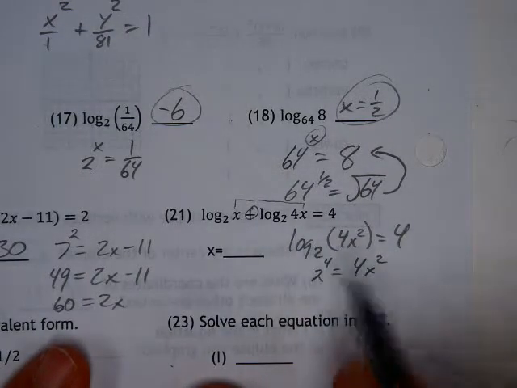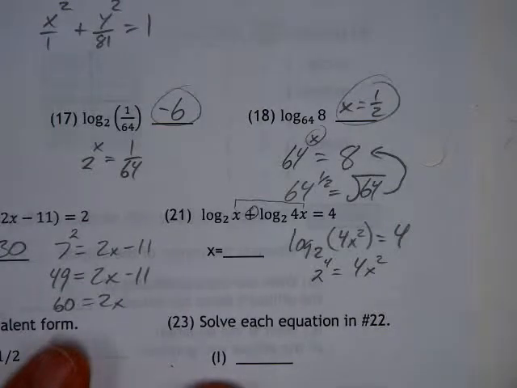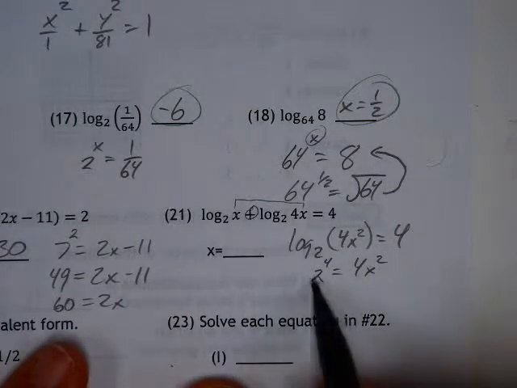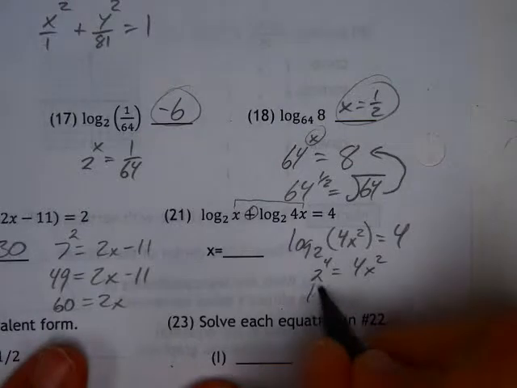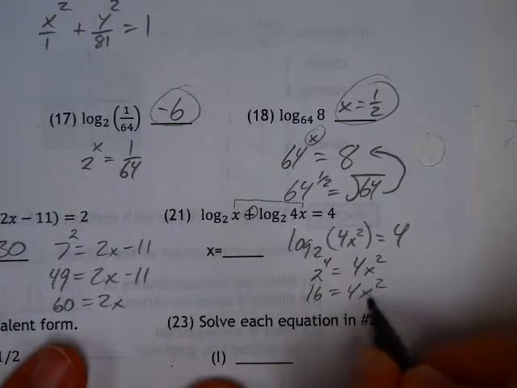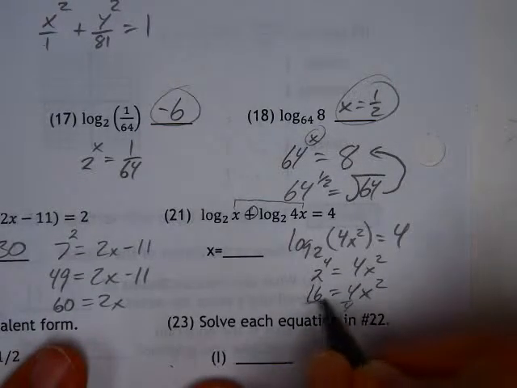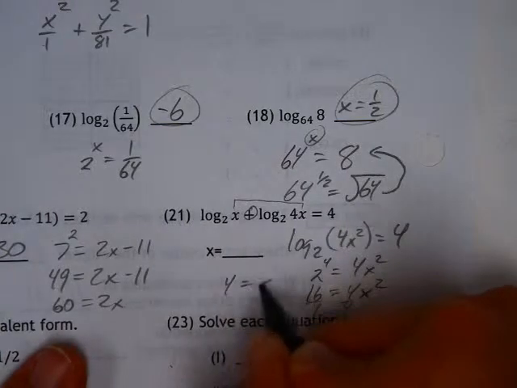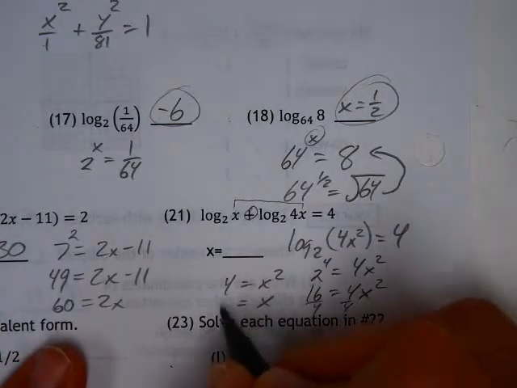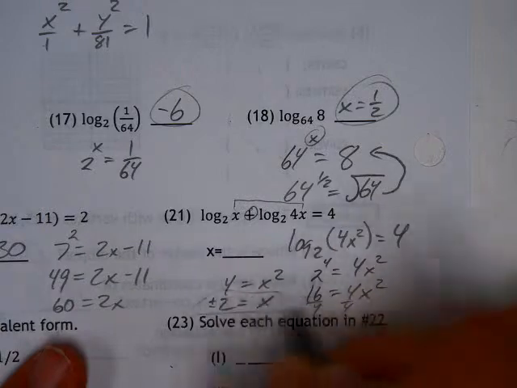2 to the 4th power, we've been through 2 to the powers today, some successfully and some otherwise. 2 to the 4th is equal to 16, so I get 16 equals 4x squared. Divide by 4, and I get 4 equals x squared, and technically that gives me x equals plus or minus 2 if I take the square root.